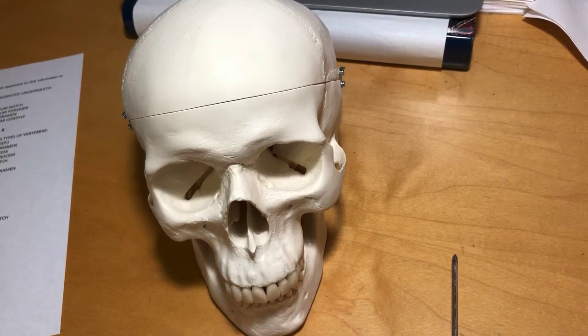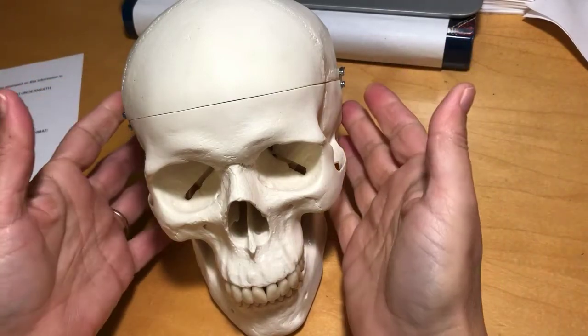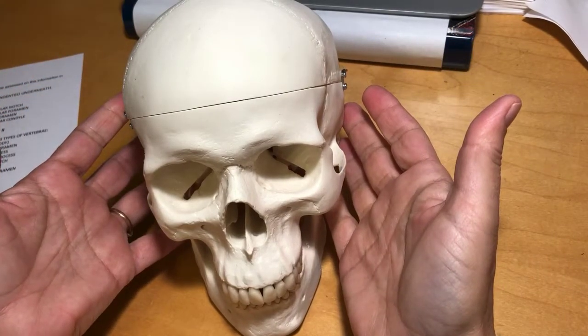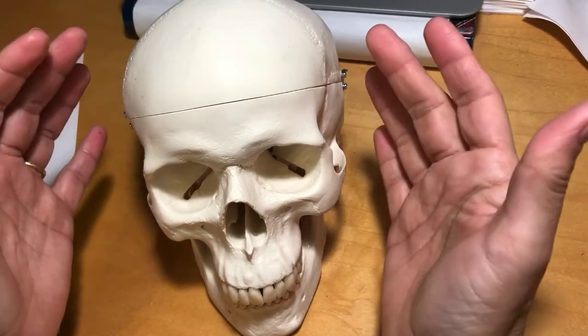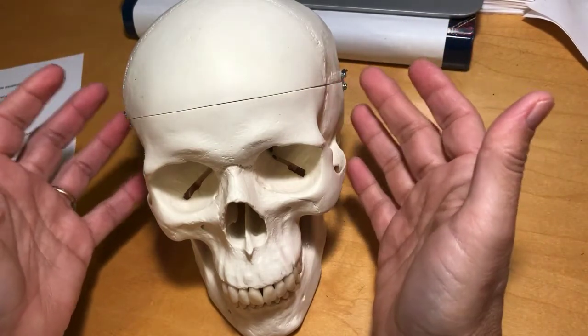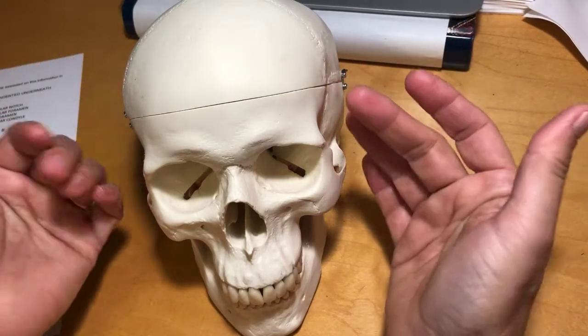Everybody, welcome back. Today we're going to start talking about the skeleton, and in particular the skull. The skull is part of the axial skeleton. The axial skeleton is the head, neck, and trunk. The appendicular skeleton are the arms and the legs.